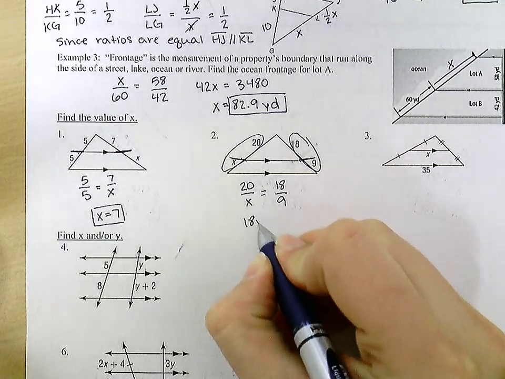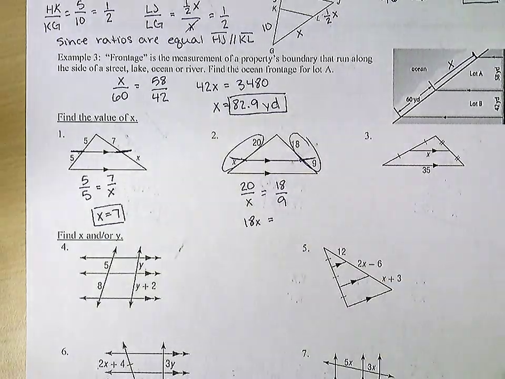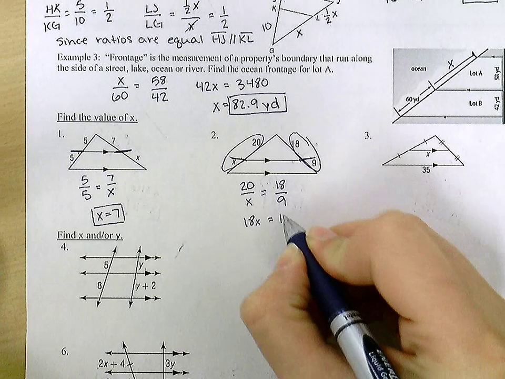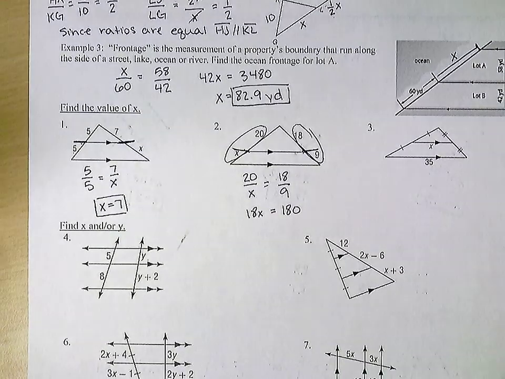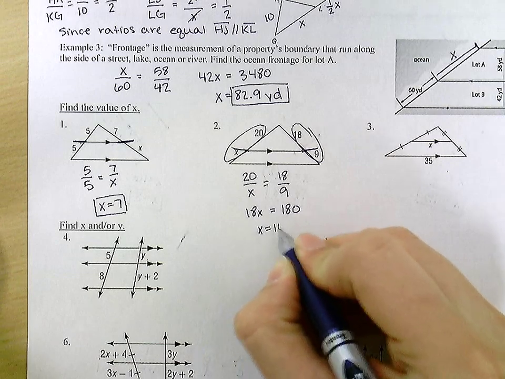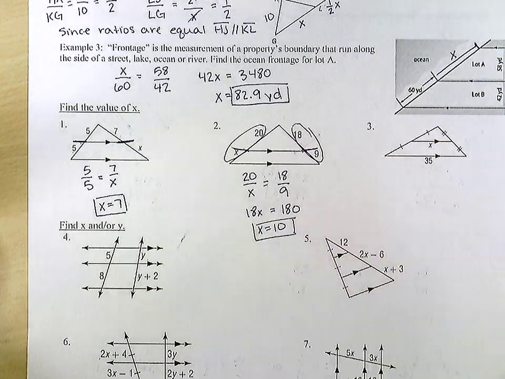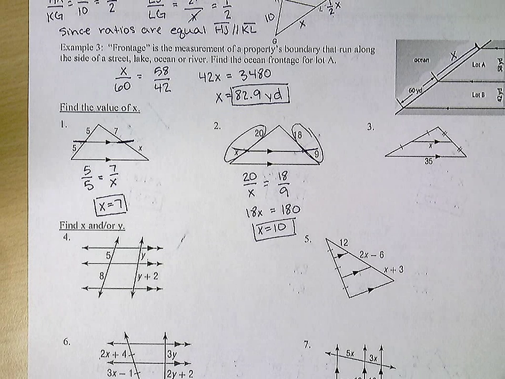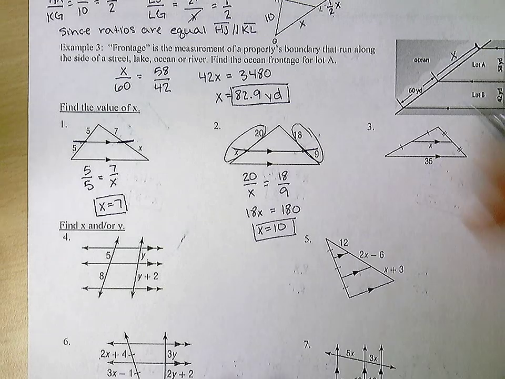So I have 18x equals 180. Divide by 18, and x will equal 10. You divide that by 2 to get 17.5. Yes. Okay, so number 3 is a mid-segment problem.